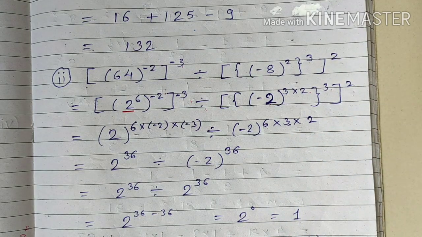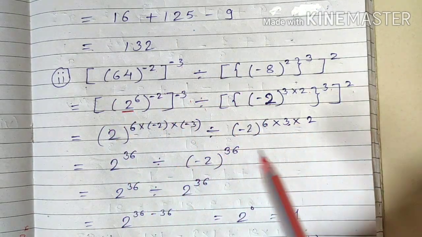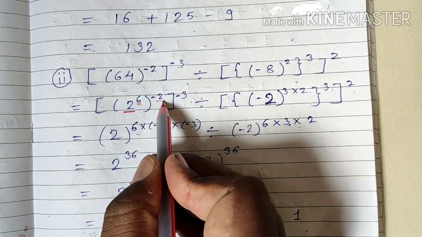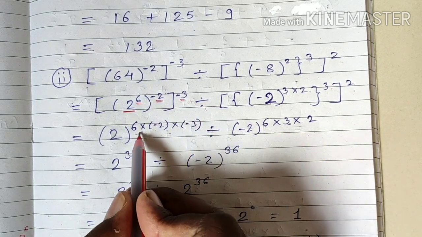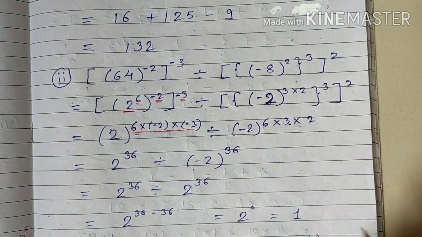So according to the power law, we should multiply all the powers. So therefore multiplication of 6, minus 2 and minus 3, this is the multiplication of their powers.